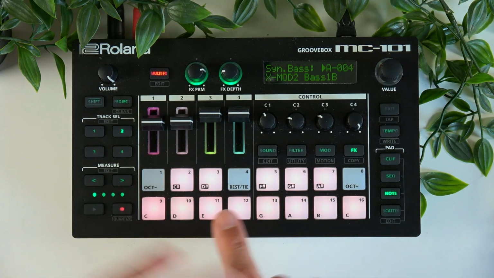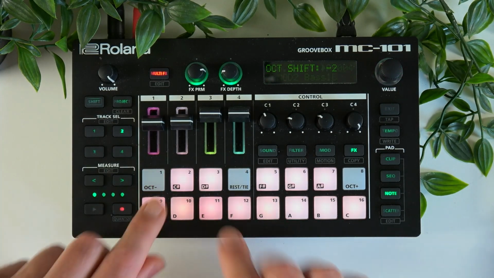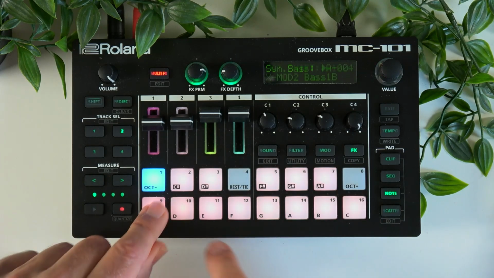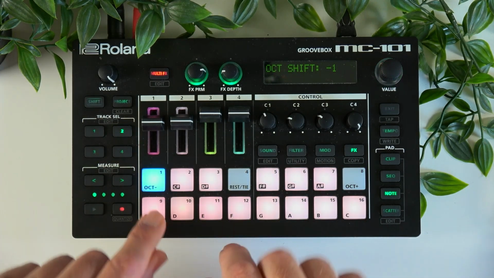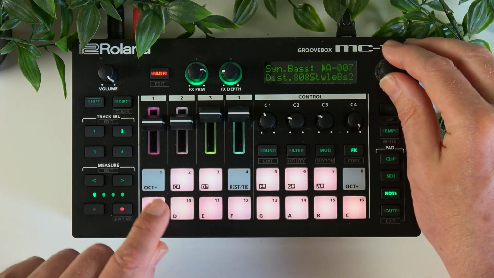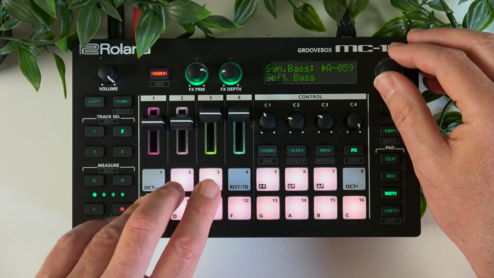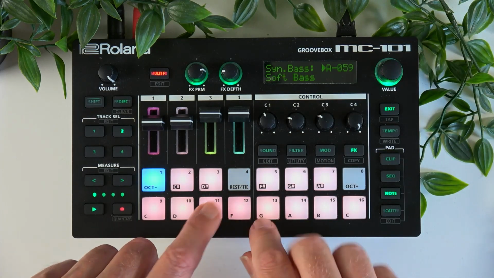Bit too high, so we transpose the entire keyboard down using this button here. This is up. Let's see what we find. This is one I like a lot, actually.